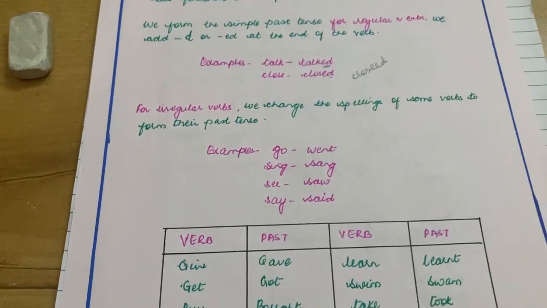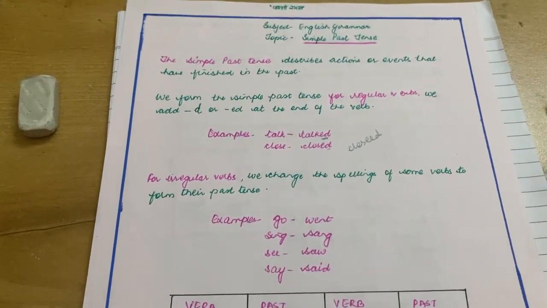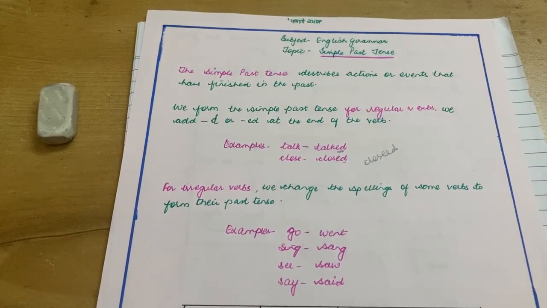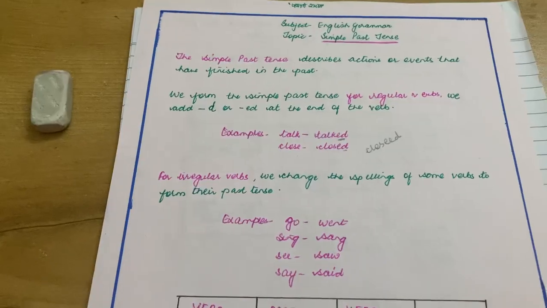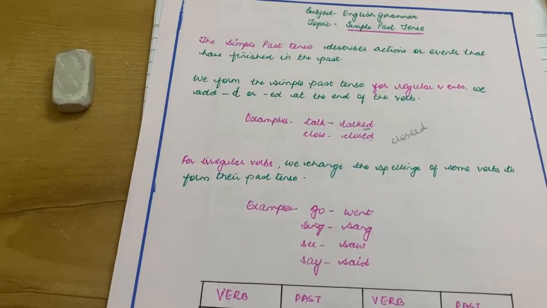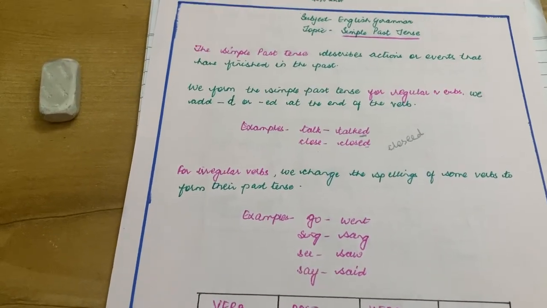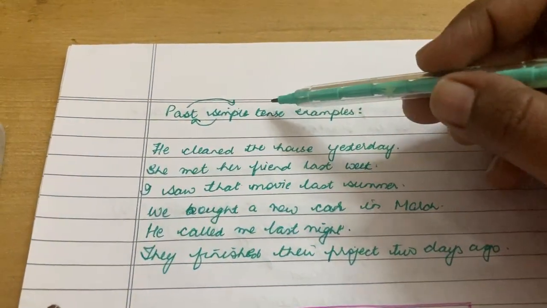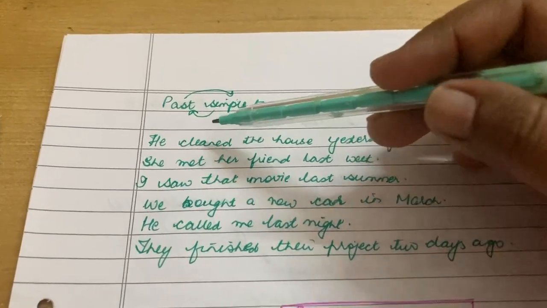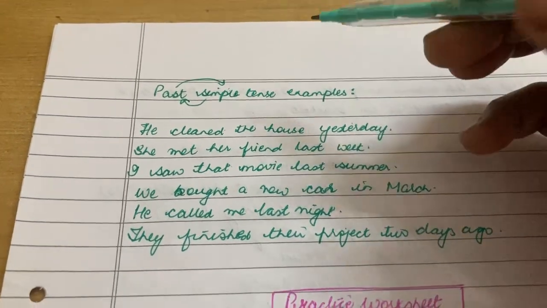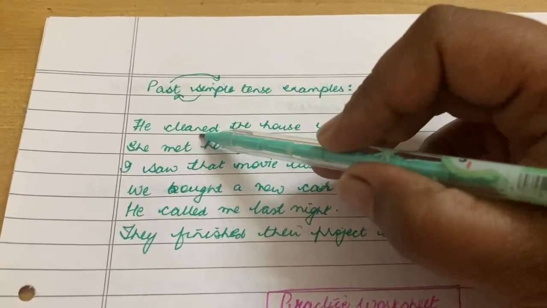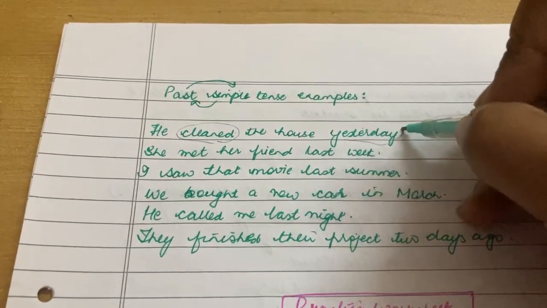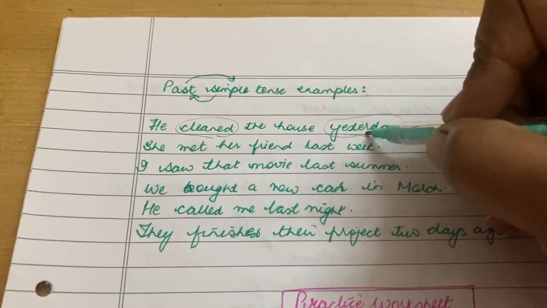So here I come to an end of the concept part of the simple past tense. Simple past tense, in simple words, is used to describe an action that has already happened in the past. So let's quickly get to the worksheet of it. Here I have also written some simple past tense examples for you. He cleaned the house yesterday. So here, cleaned. Something has happened in the past, and these are the two words through which we get to know about it.